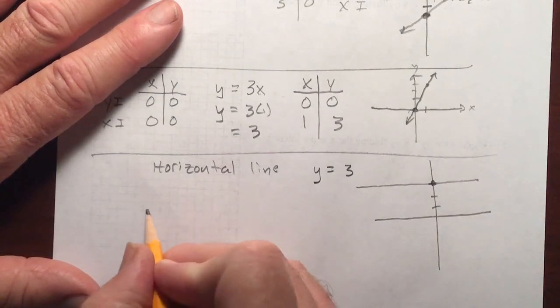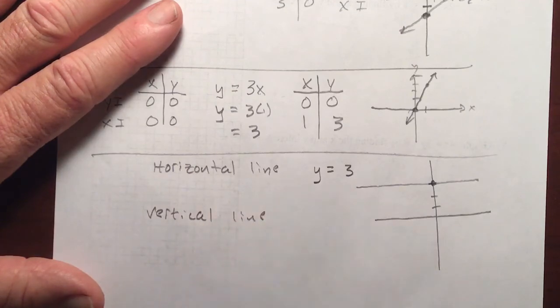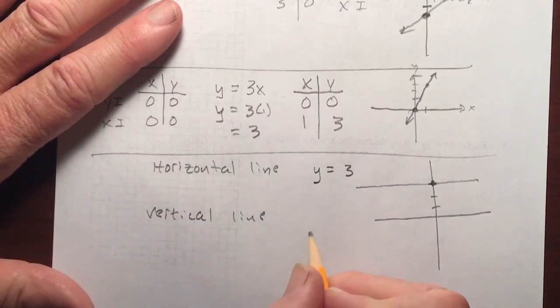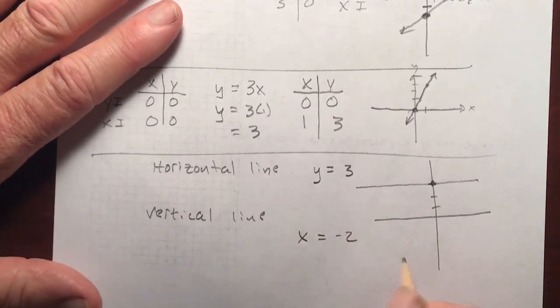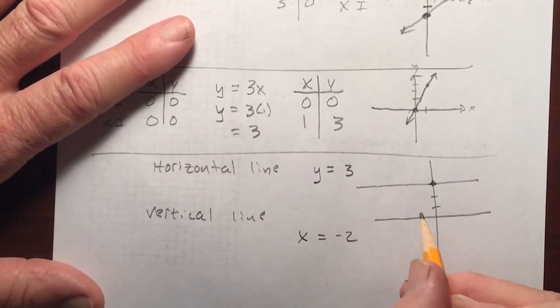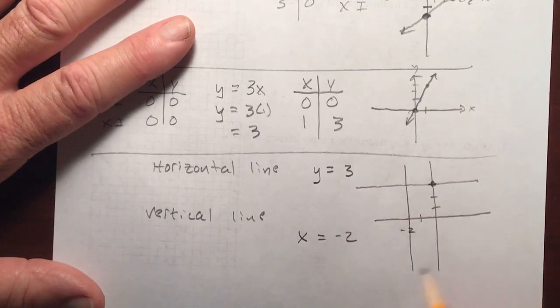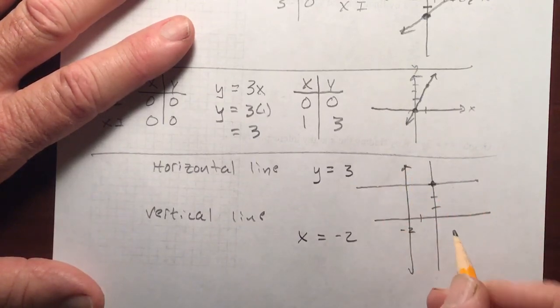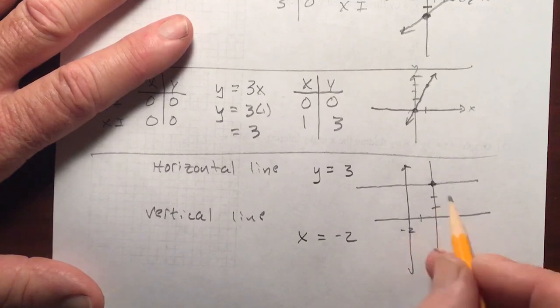And for a vertical line, it's the same thing. You're really just looking at the x-intercept. So if we had something where you had x is equal to -2, that's just telling you, hey, it's crossing the x-axis at -2. So you go over to -2 and you go 1, 2. And then you just draw your vertical line that goes right through that point. And then you're done. Now with a vertical line, remember, there's no y-intercept, because it never crosses the y.